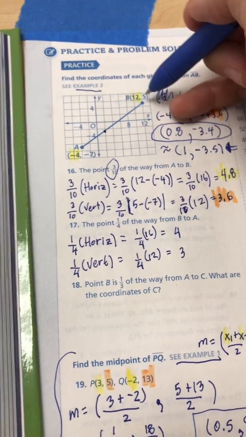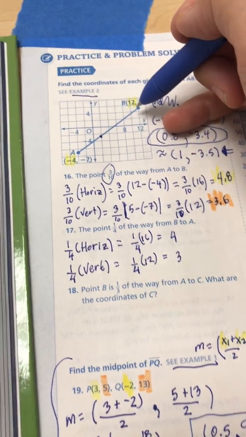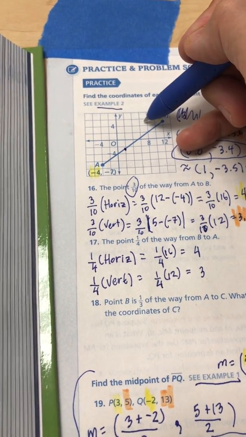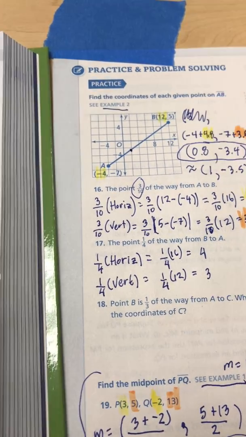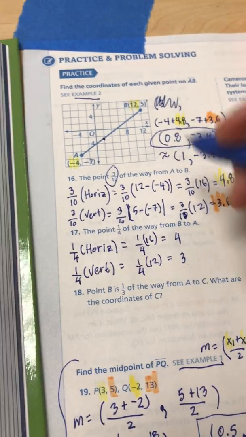Sweet. So I'm going to go on a journey from B to A now, and horizontally I need to go back 4, and vertically I need to go down 3, and looky there, that's going to be right there at my number. So because I'm starting at B, I've got to do it this way.